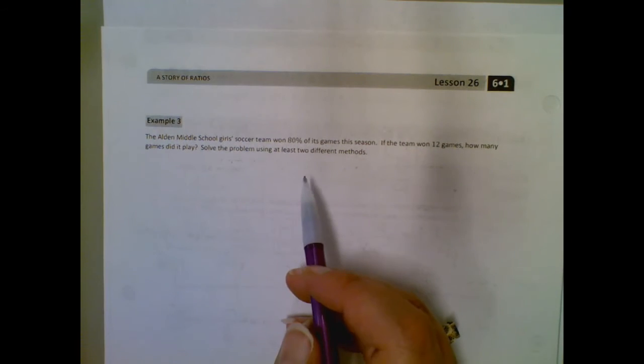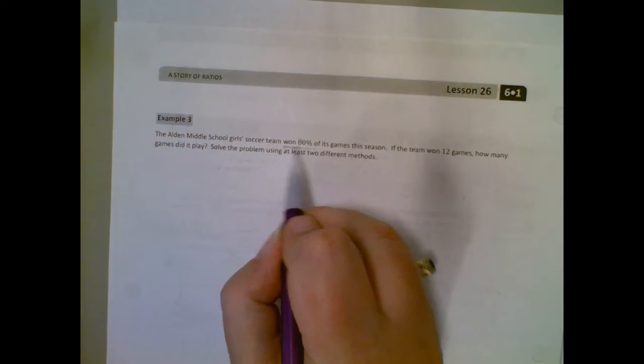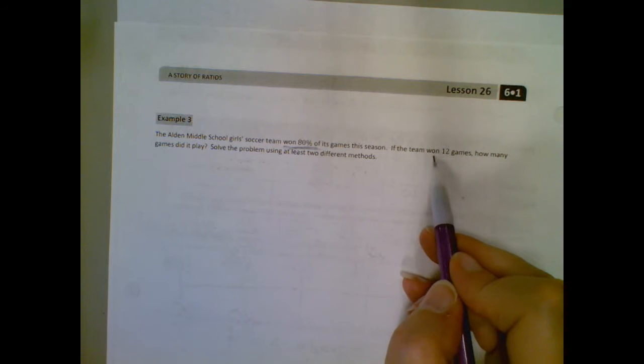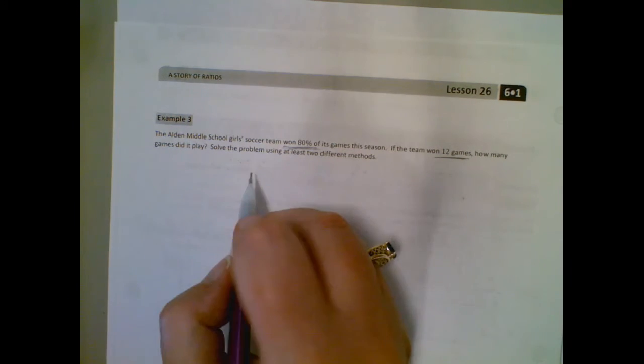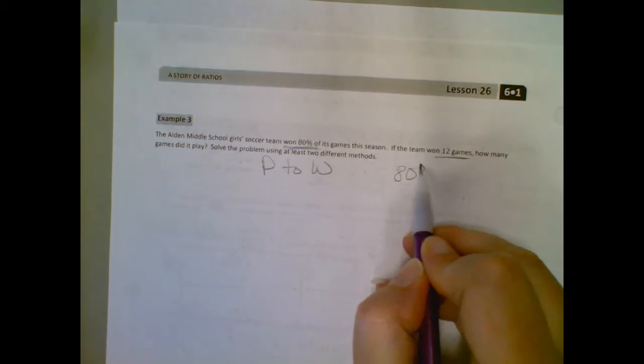We're still working on this soccer team. The Aiden girls soccer team won 80% of its games this season. So if the team won 12 games, then 80% equals 12. Okay, that's important. I know it needs to be a part to whole. So 80% equals 12 games.